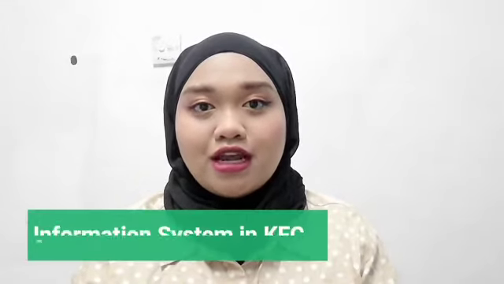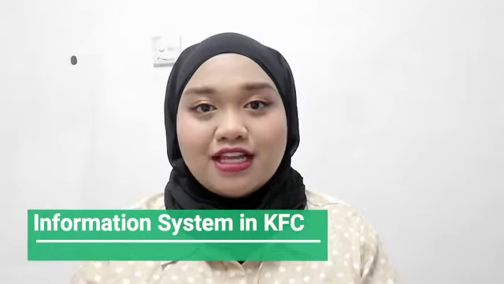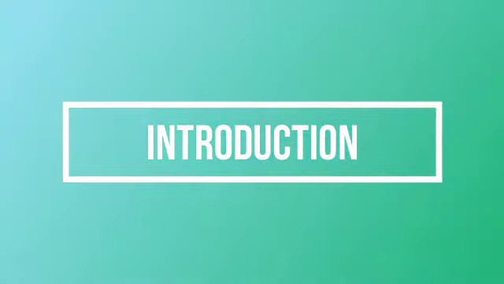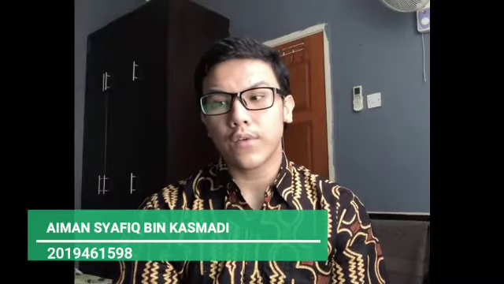Today we will present about the information system that is implemented in KFC Holding Malaysia Berhad. Transaction processing system is an information processing system for business transactions involving the collection, modification, and retrieval of all transaction data. Characteristics of a transaction processing system include performance, reliability, and consistency.